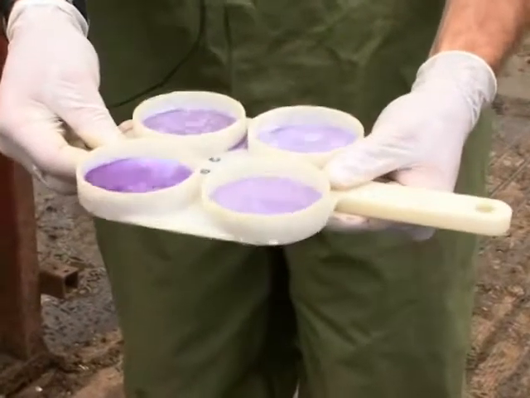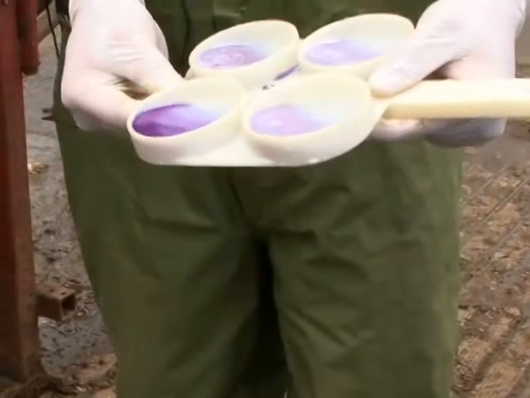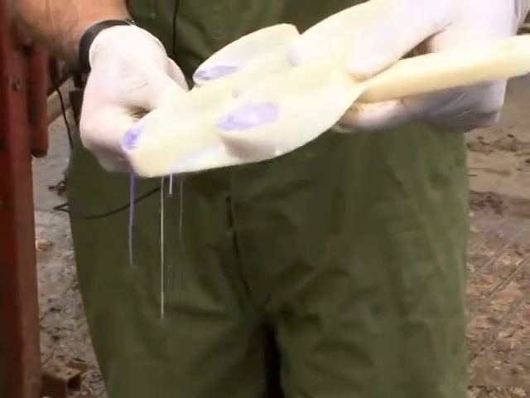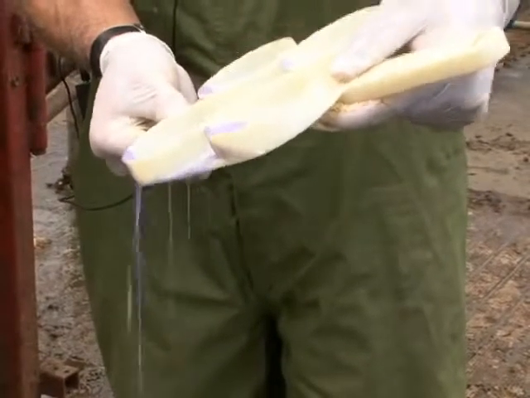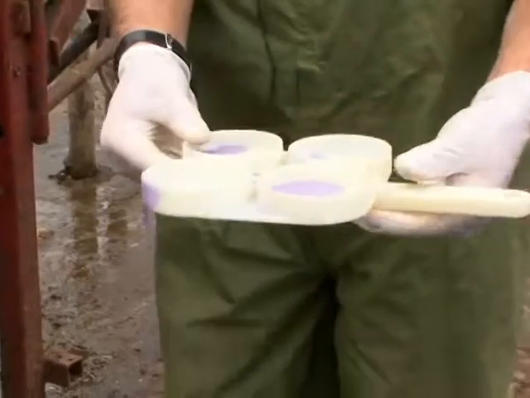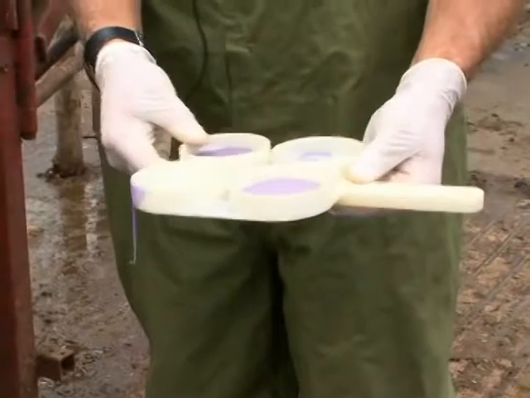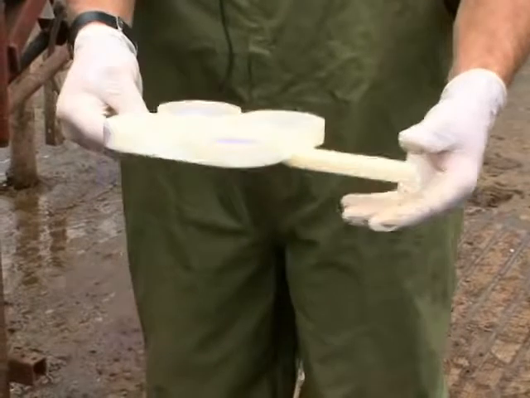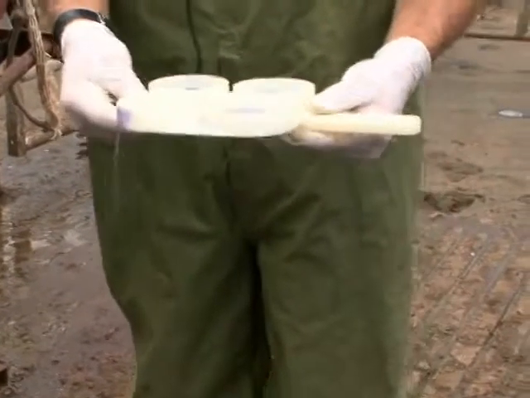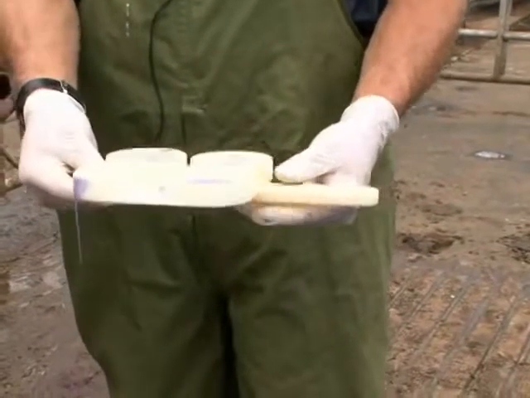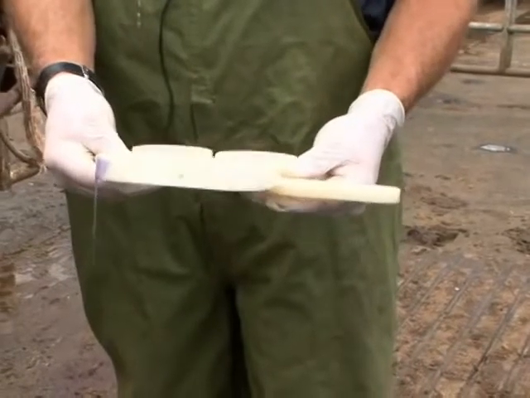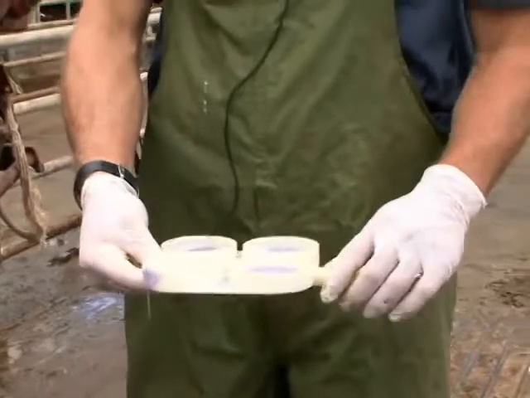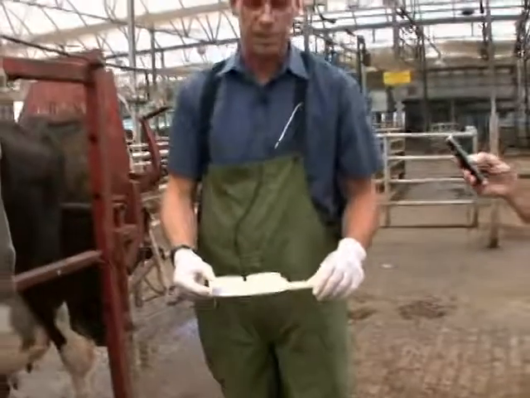To make it even more dramatic, if I tilt it over and allow it to pour out, you'll see it sticks together and comes out in one big giant clump, which indicates a serious infection in that quarter. So in this particular cow, her right hind quarter has subclinical mastitis, and possibly if we strip longer, we may find that she has clinical mastitis. This is a great cow-side test to determine which quarters are high in somatic cell counts and may need treatment.